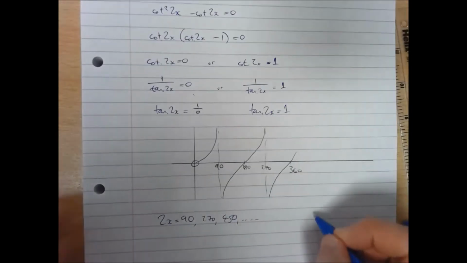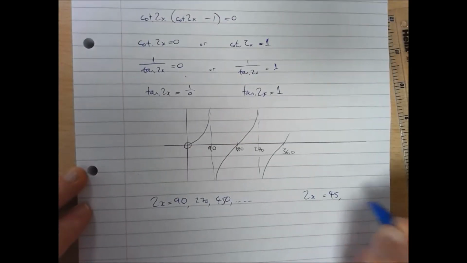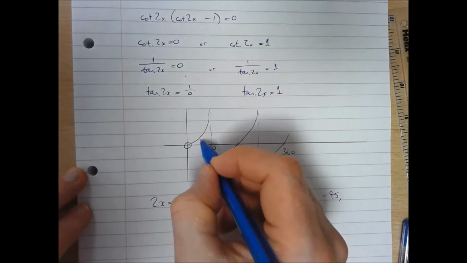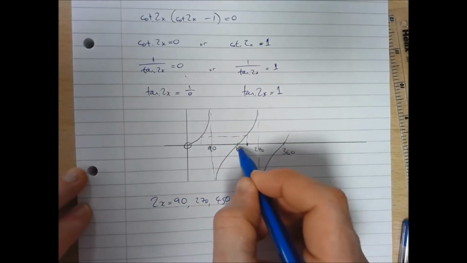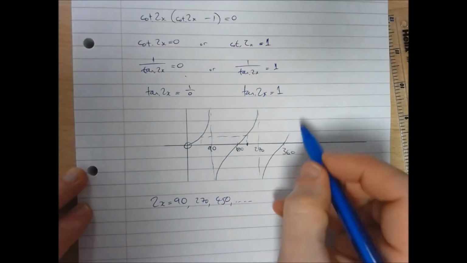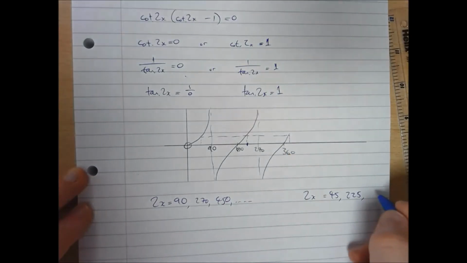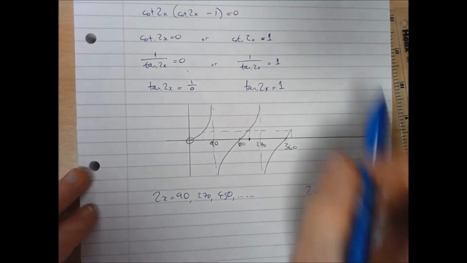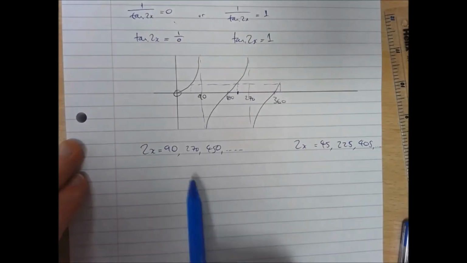So that's telling us that 2x is equal to 45, or this point here, which is 45 degrees above 180, so that's 225, or this point here, which is 45 degrees above 360, so that's 405, etc. And that should be plenty. Given that we've got quite a small domain, 0 to 180 there, we'll only need 2 of these in actual fact.